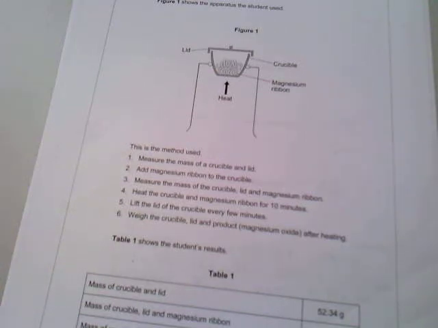Hi, so we're going to go through your chemistry mock paper. I'm going to talk you through and show you how you should be approaching these questions and how you could have got the marks with some model answers.